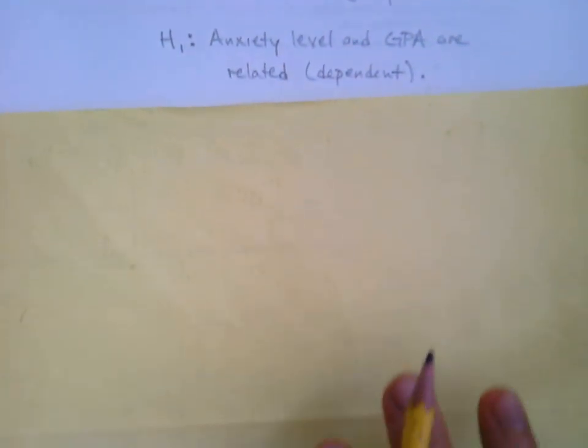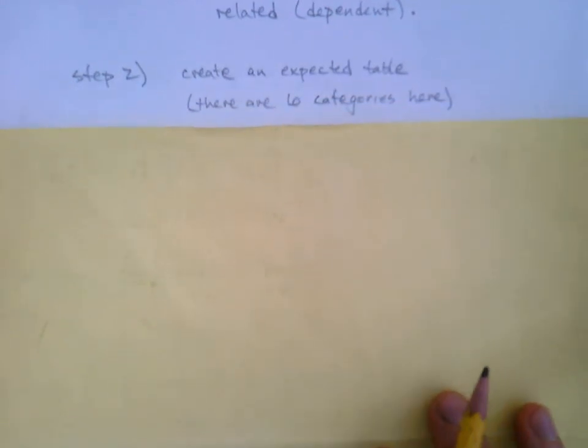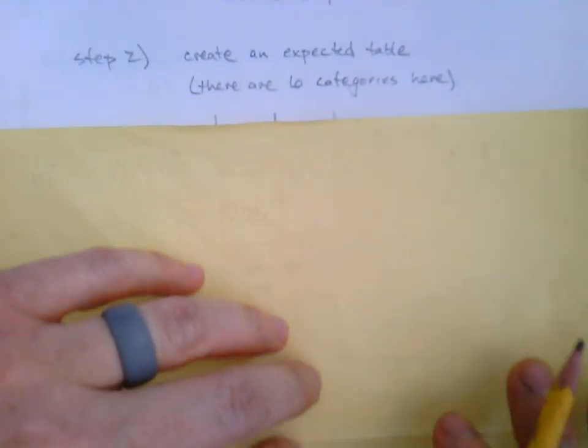Okay, let's go on to step 2. Now here, we really see something new. We're going to create an expected table. We have no idea, right? All we've got given to us is that contingency table. And so we actually have to do some work to figure out what exactly is expected for each of the categories. And at this point, I know I've got it on the screen there, but what are the categories? How many categories are there?